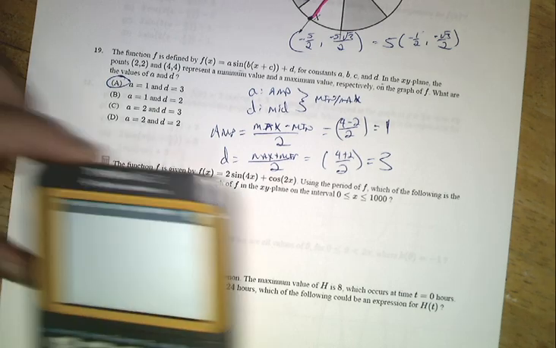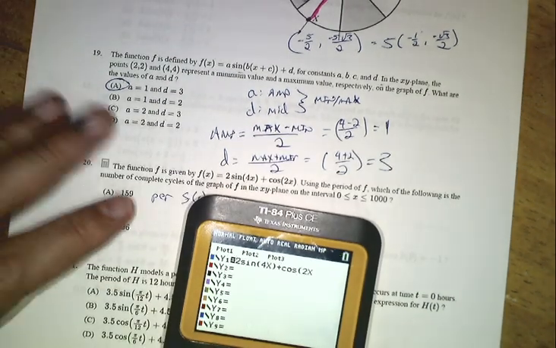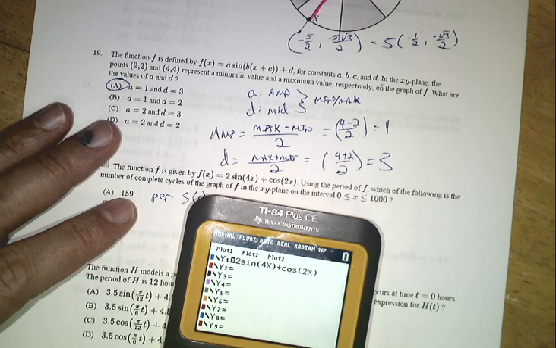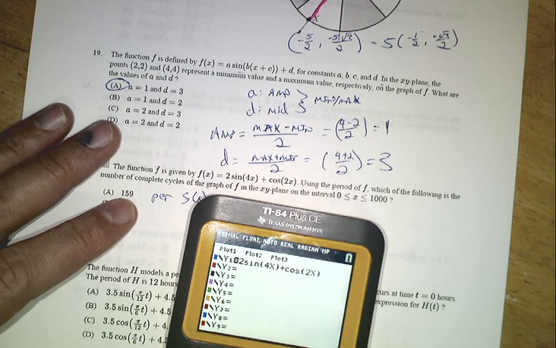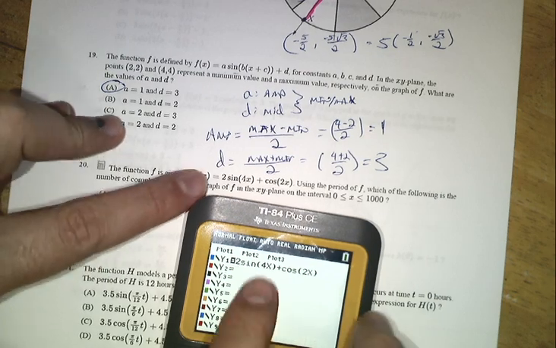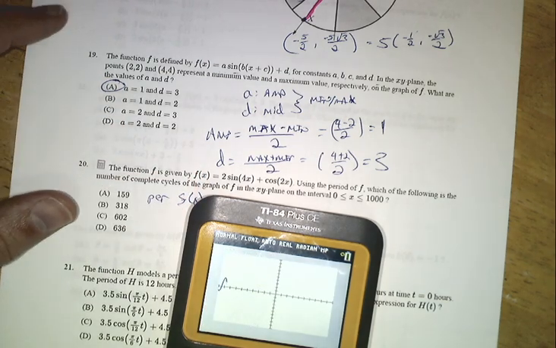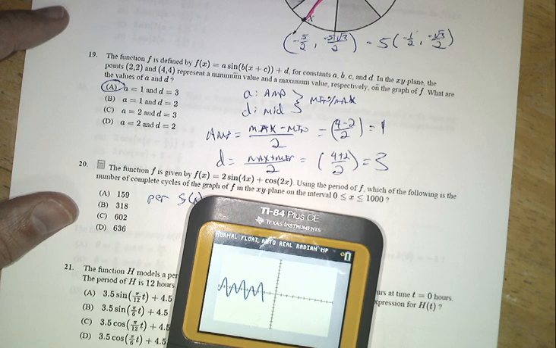It says we can use a calculator, so I guess the first thing we're going to do is punch that into here. Looks like I already worked on this one, so let's see what we got. That's 2 cosine 4x plus cosine of 2x. We'll hit graph. And we get this right here.